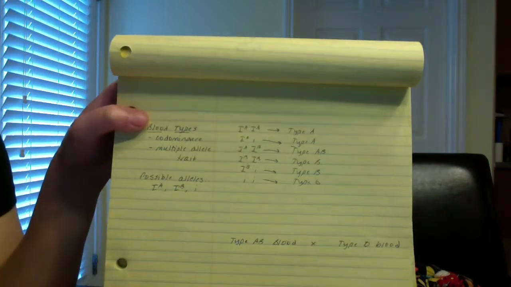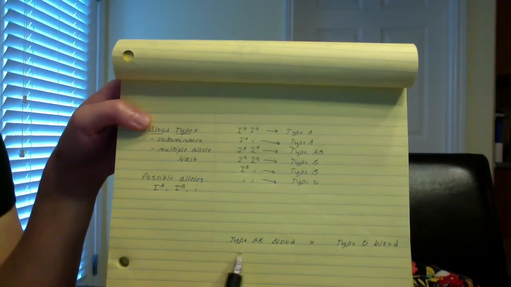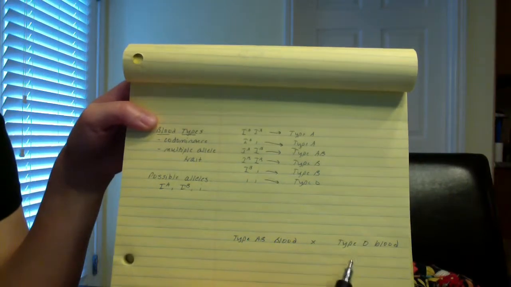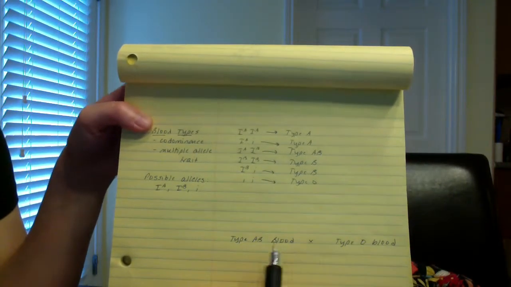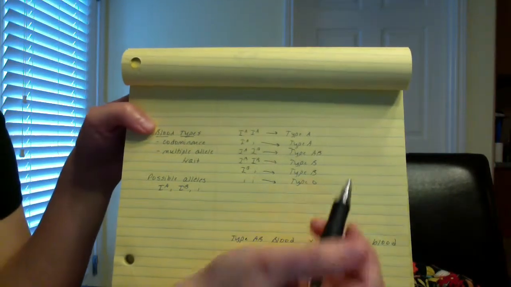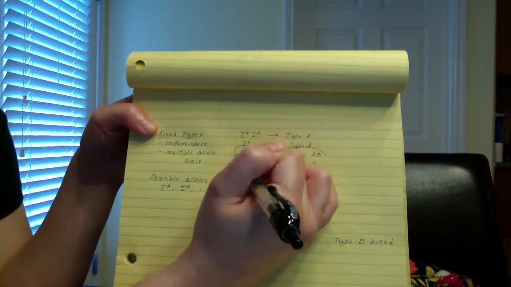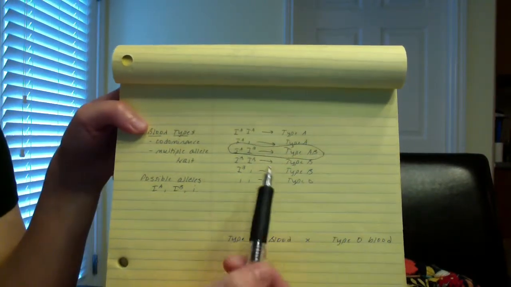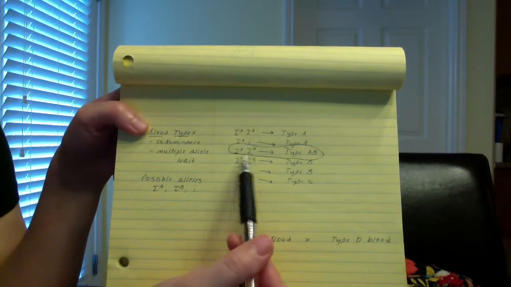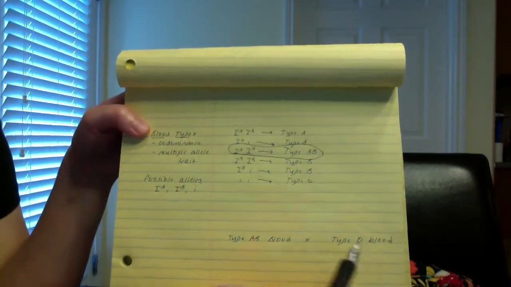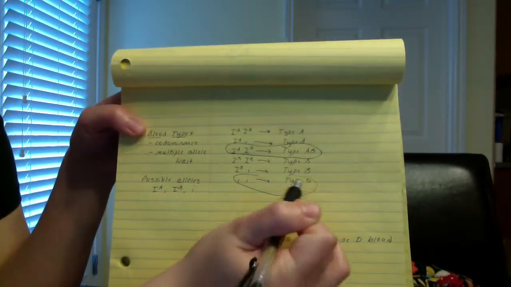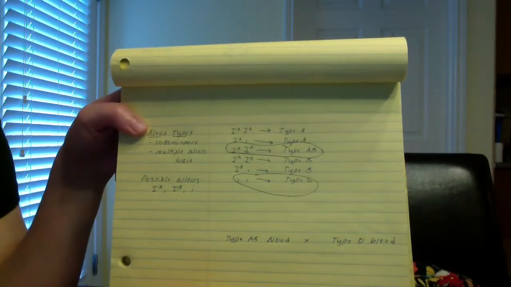So now let's do a Punnett square crossing a person who has type AB blood with a person who has type O blood. So we know if they have type AB blood, the only way to get that combination is to have both of the dominant alleles, the two different dominant alleles. The only way to have type O blood is to have both of the recessive alleles.